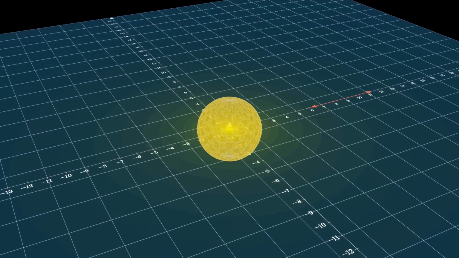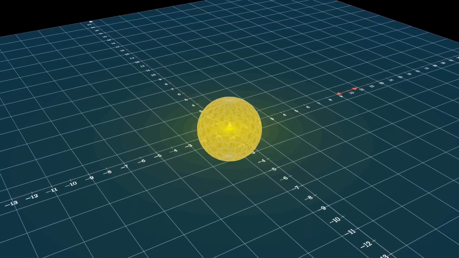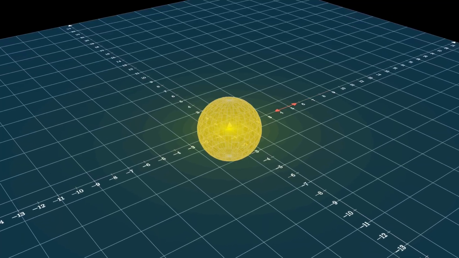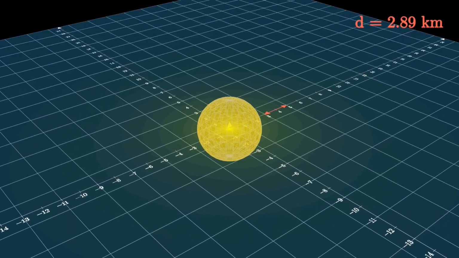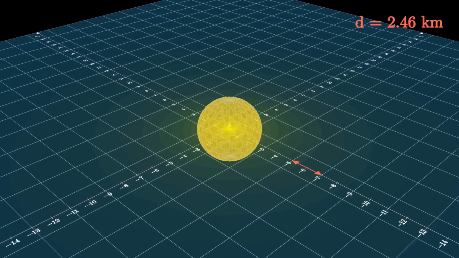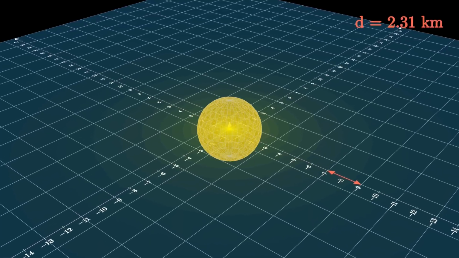If they do this measurement at different locations, they find that space gets stretched more and more the closer you are to the center of the coordinate system, which you can see by comparing the coordinates on the axis and the distance they measured. Also, everything is spherically symmetric, so doing the same measurement here along the y-axis, or any other axis that goes outwards radially, yields the same result.